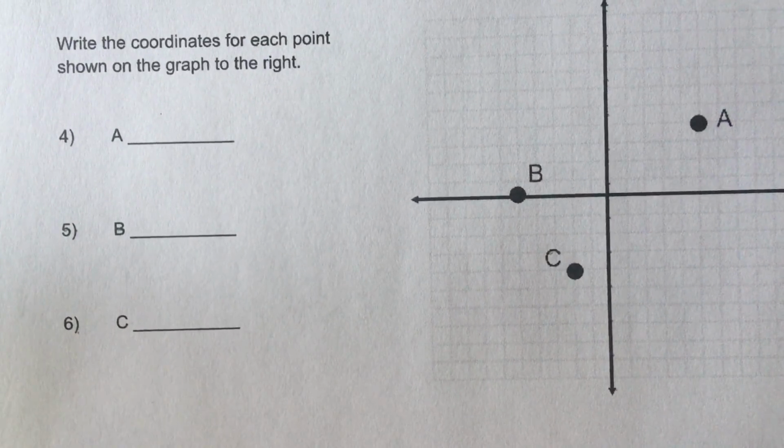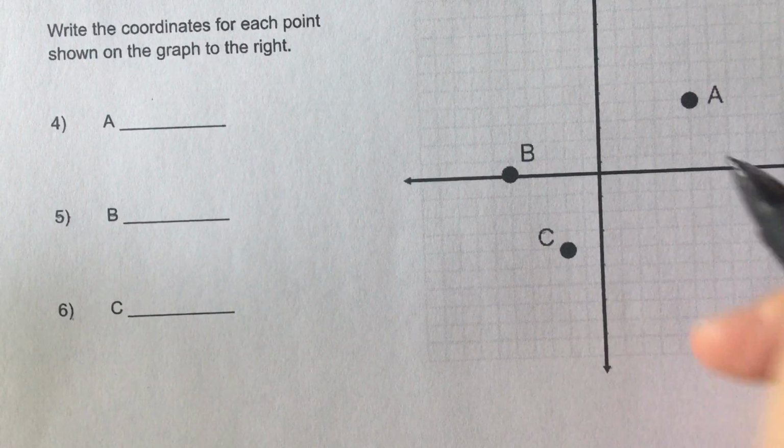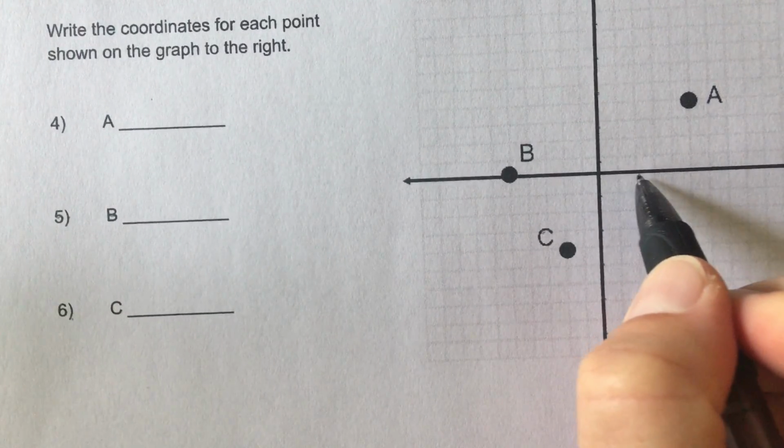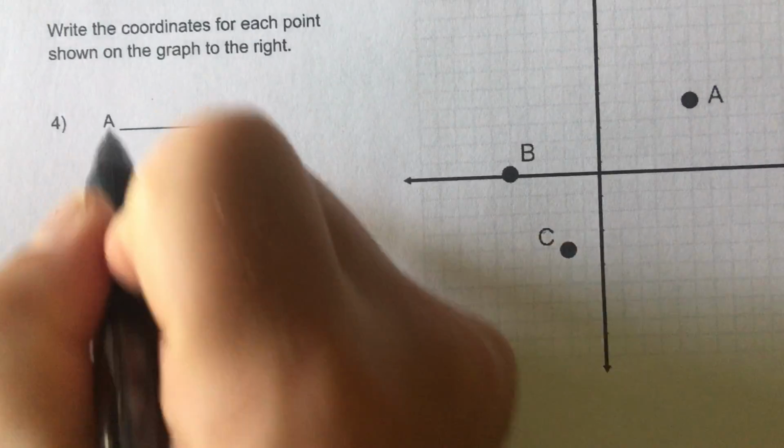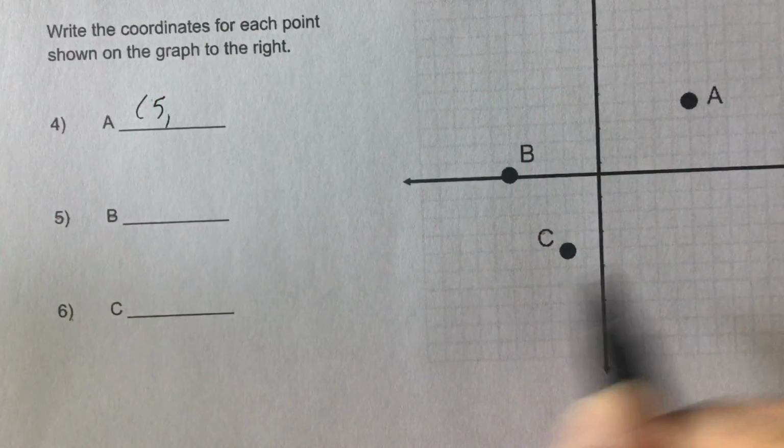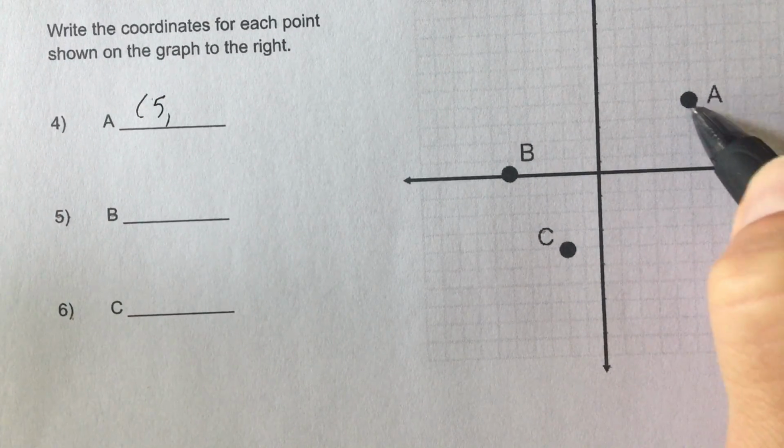For 4, 5, 6, now the points are over there. We want to get their coordinates. So this is over 1, 2, 3, 4, 5 for the A. So 5 is the X coordinate, and up 1, 2, 3, 4.